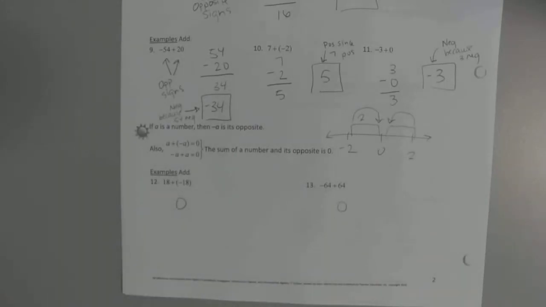Or if they're both positive, you're like, I have twice as much money. Woohoo! I feel like we don't see those problems as much.